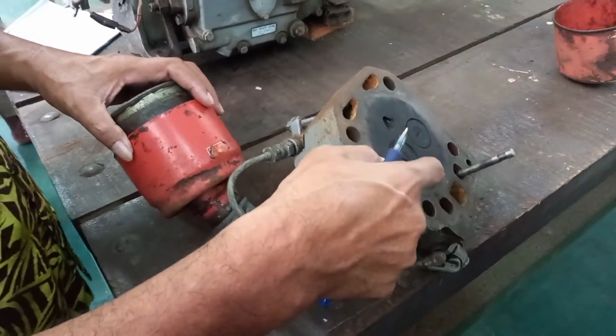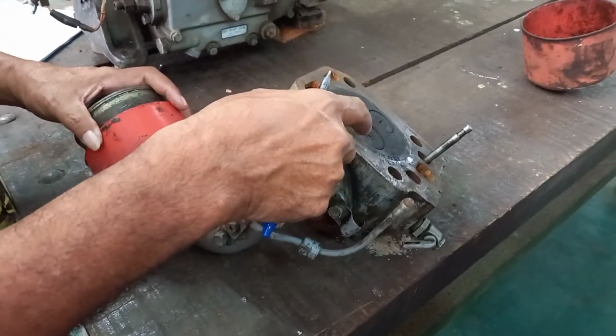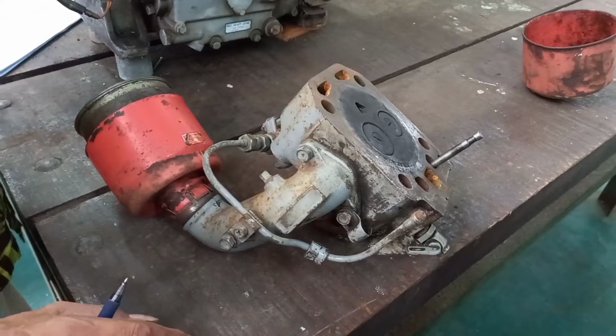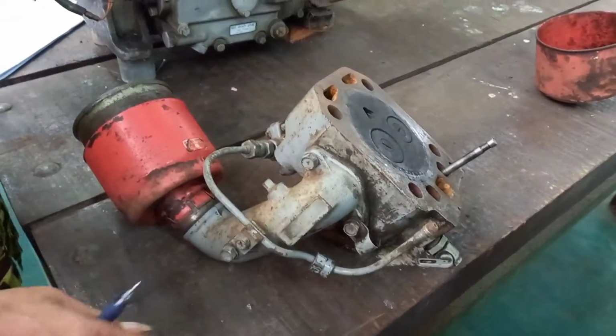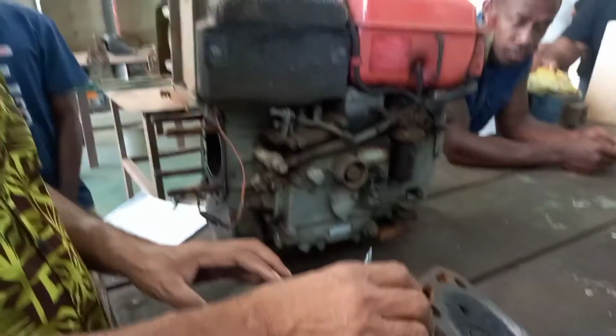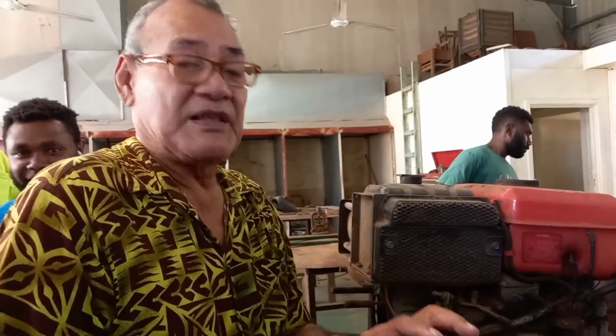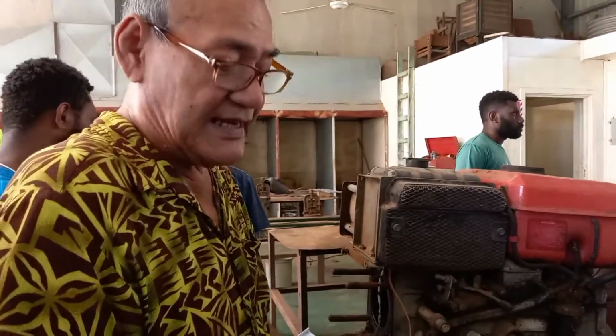This is the intake. This is the intake stroke. This is where the air goes in. Remember, during the induction stroke, only air goes inside. So in a diesel engine, that's another difference. You can see this is the air cleaner.